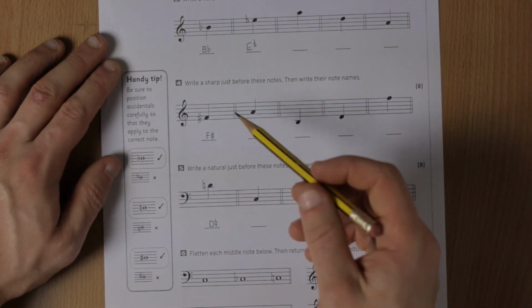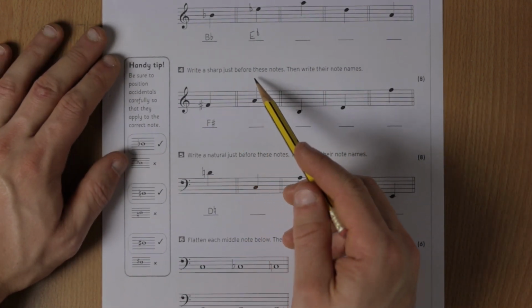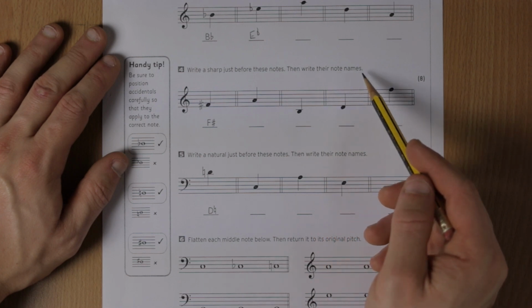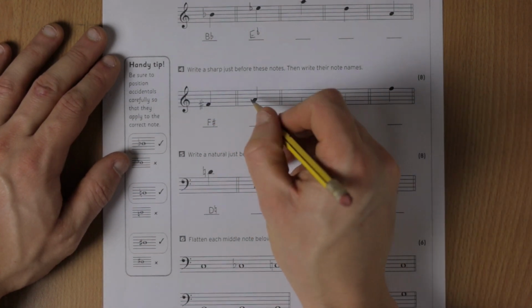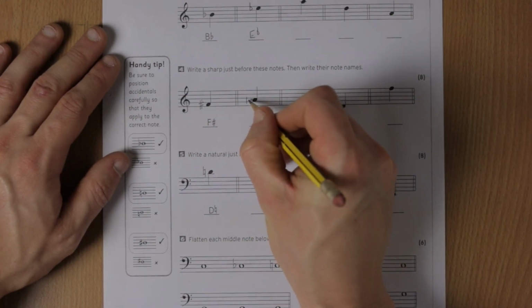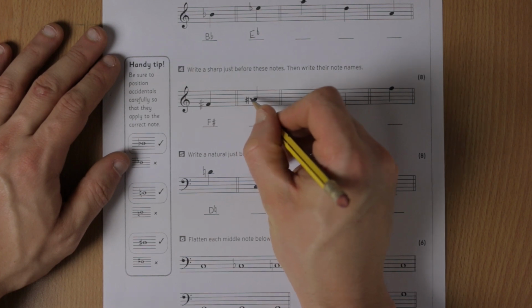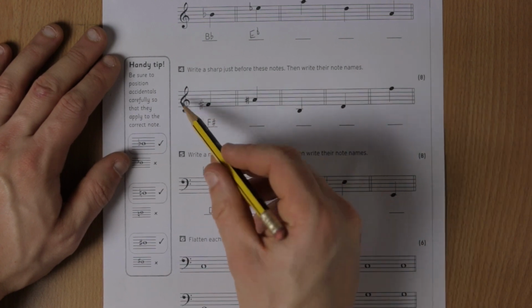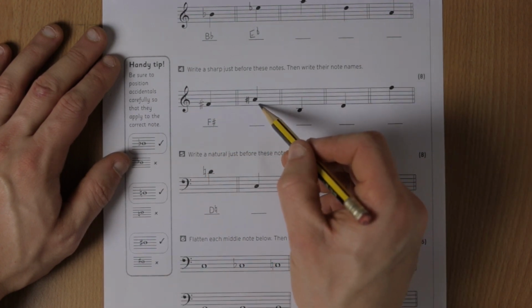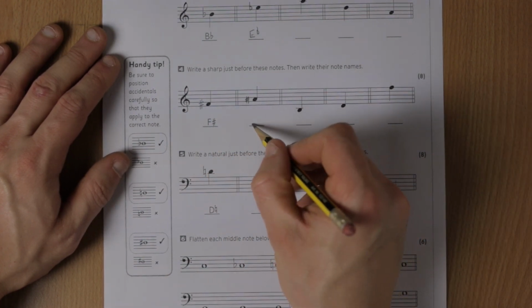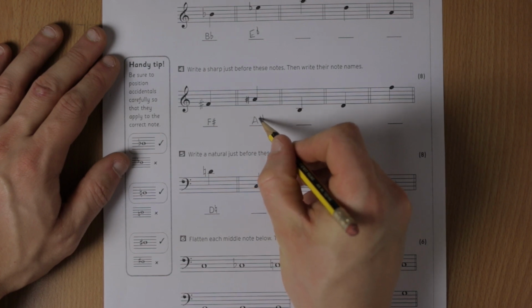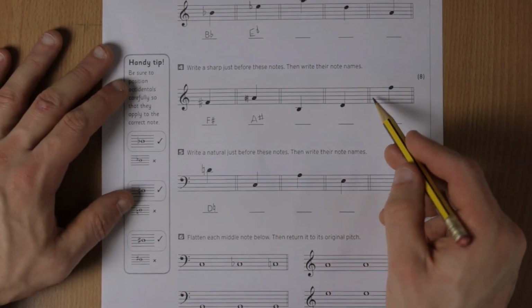Question 4, write a sharp just before these notes, then write their note names. Do the same thing, just with a sharp. I put a sharp here, making sure that the center of the sharp symbol is in the middle of that space. This is treble clef again, it's in the spaces, so F-A. That is an A sharp. You can do the rest.